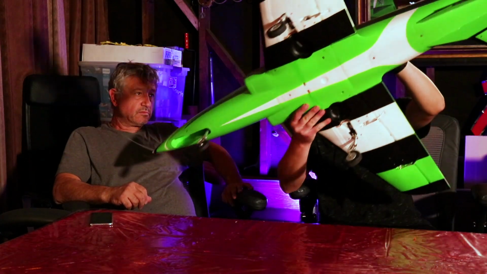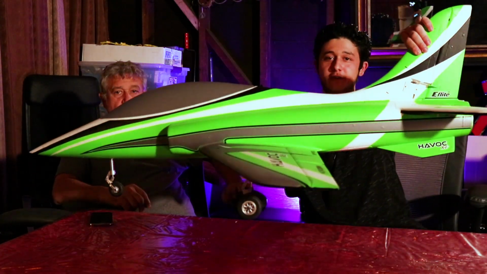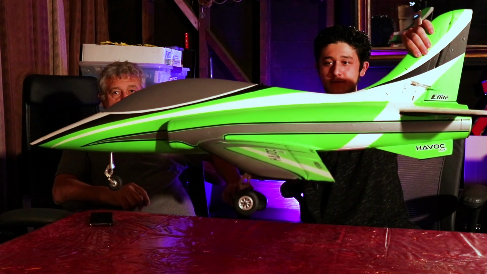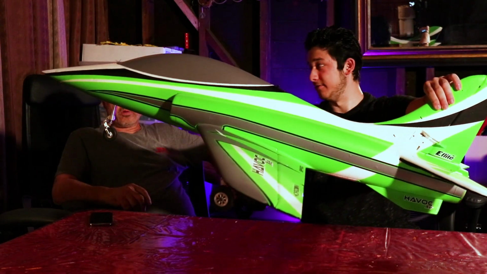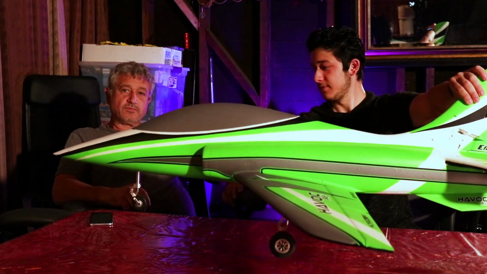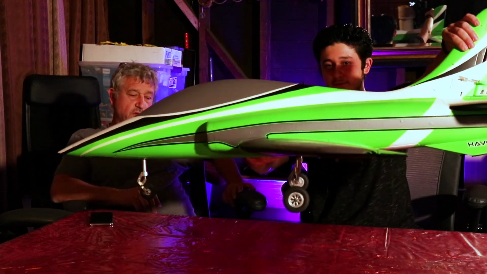Tail heavy means if you're balancing the plane on the CG point, and when you let go it goes back like that, that's tail heavy. You don't want that. It's always better to be nose heavy.